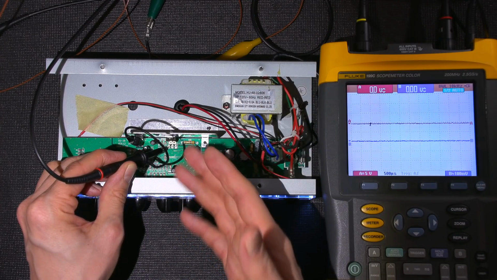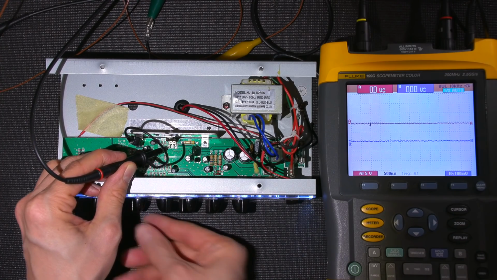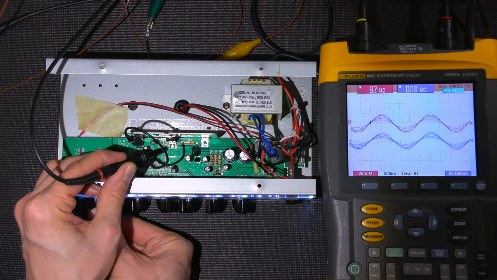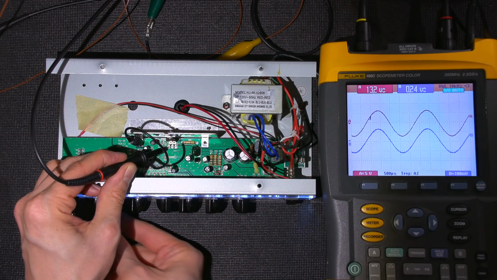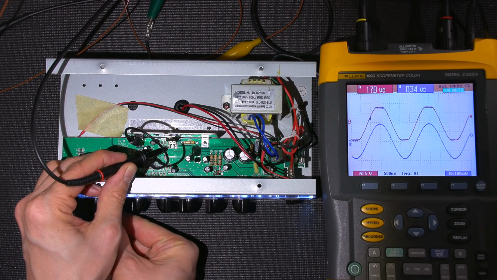So some of you might be saying, well, why not just leave this thing in here and use it for the drive? Well, the drive that's coming out of this thing is pretty extreme. So that's way over the top, 13 volts peak to peak. That's a crazy amount of drive there. So again, all about the balance.